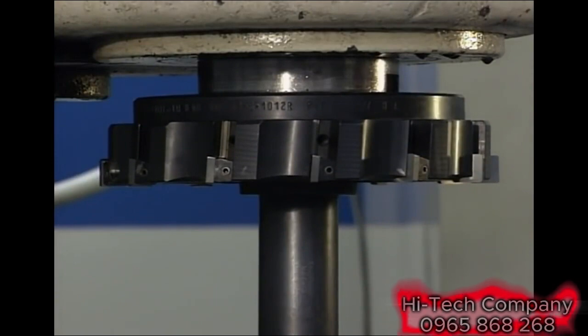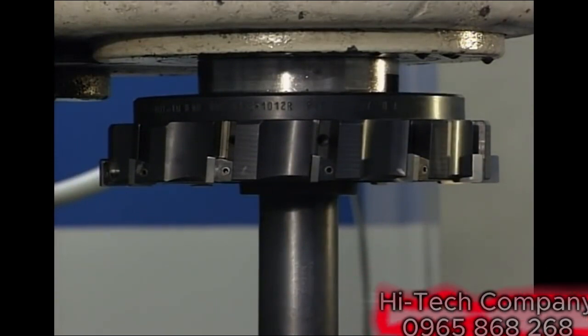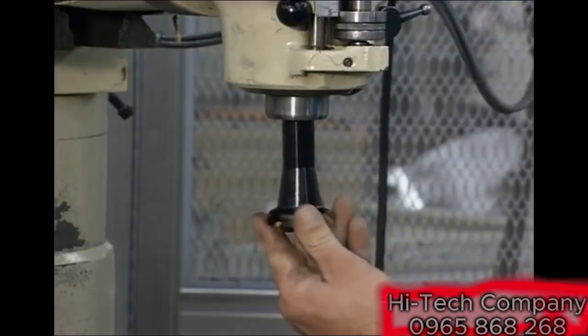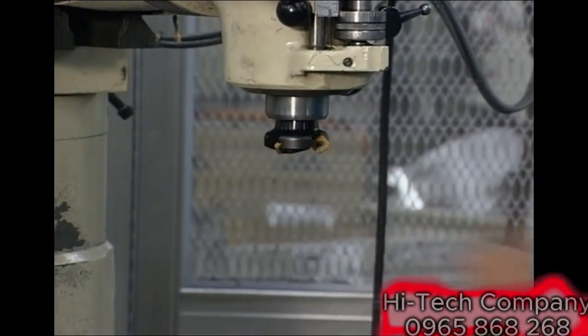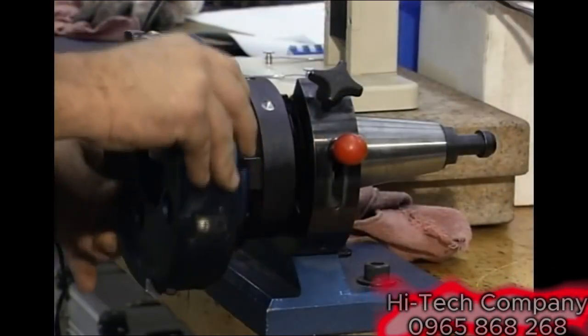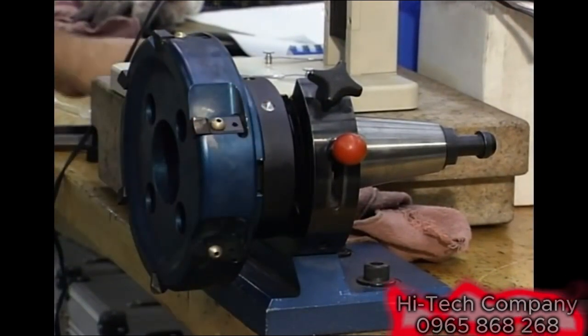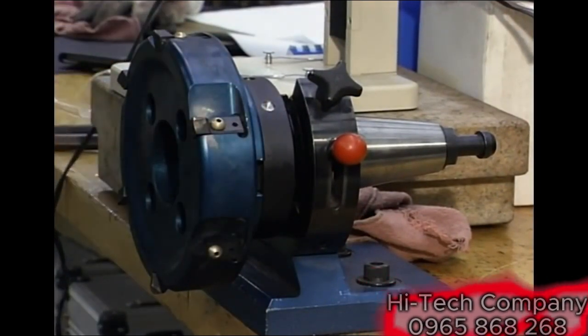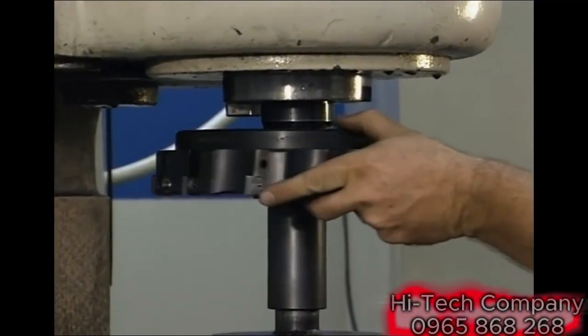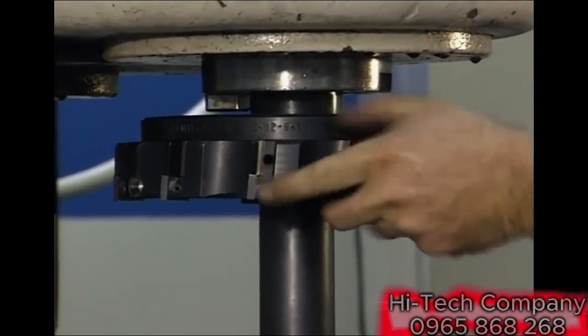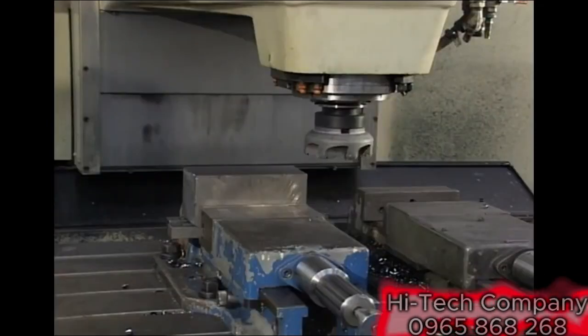There are several methods of mounting face milling cutters. Milling cutters under 3 inches in diameter are usually integral shank cutters. Face mills between 3 and 8 inches in diameter are mounted onto an adapter and go into the spindle. Face mills from 8 inches diameter and up may mount directly to the spindle.